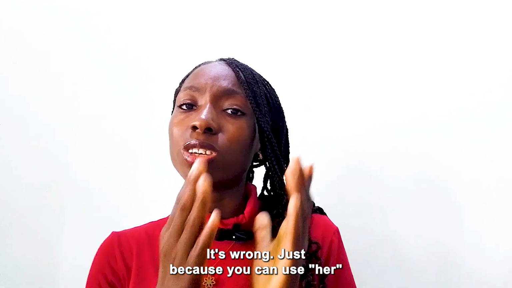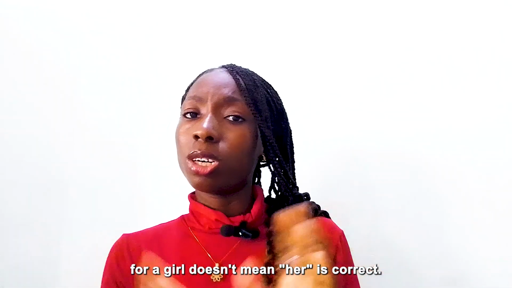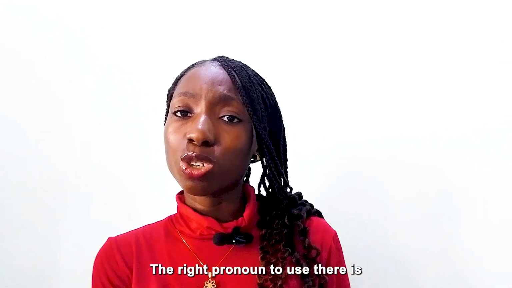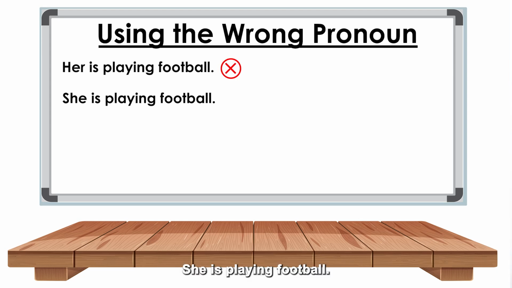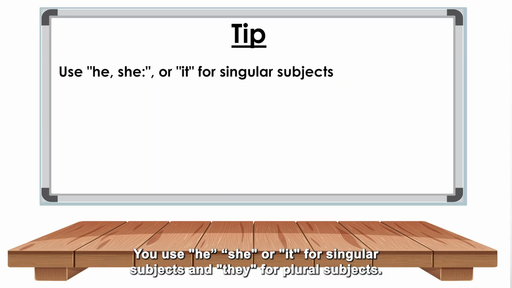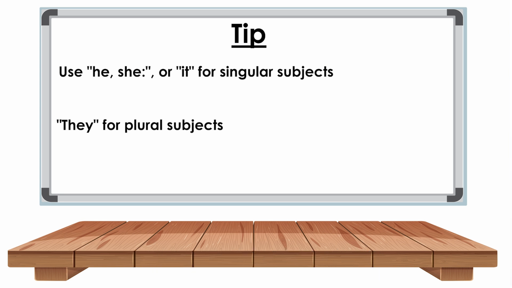Just because you can use her for a girl doesn't mean her is correct. The right pronoun to use there is, "she is playing football." Tip: you use he, she, or it for singular subjects and they for plural subjects.